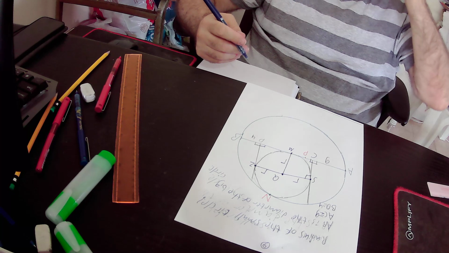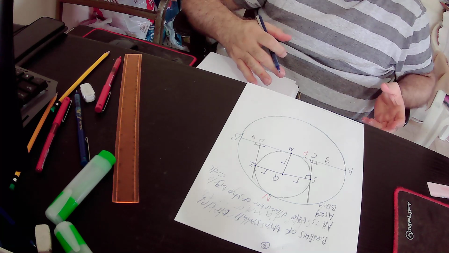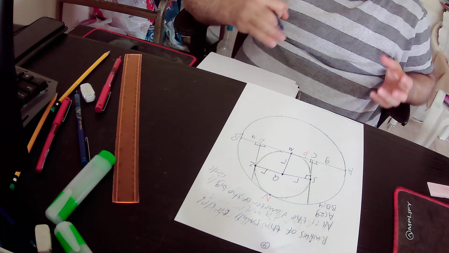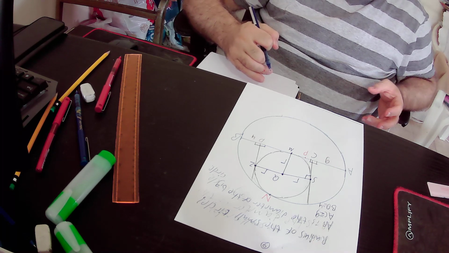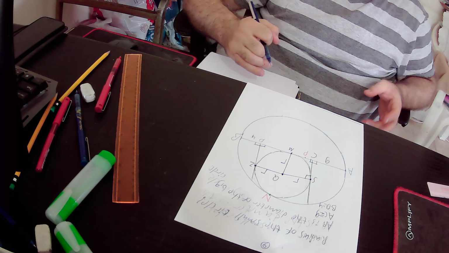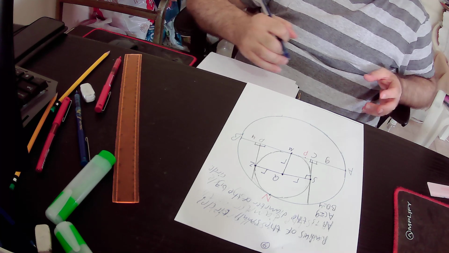So if we draw a radius to the point of tangency, then that radius will be perpendicular to its tangent.